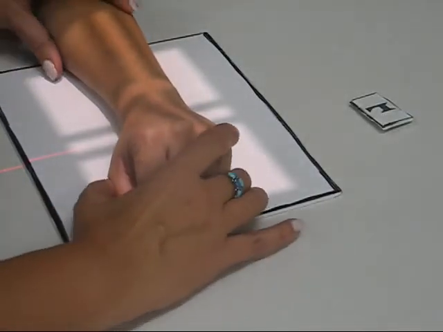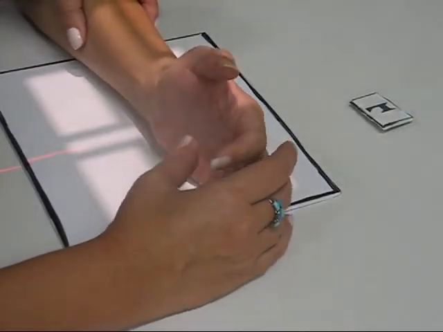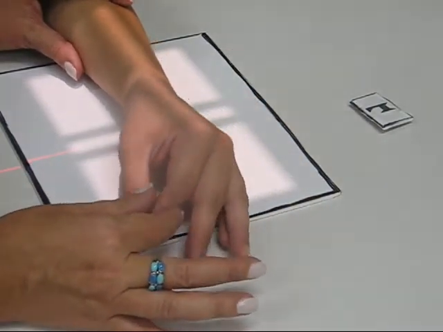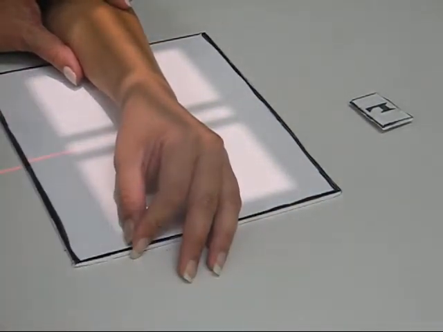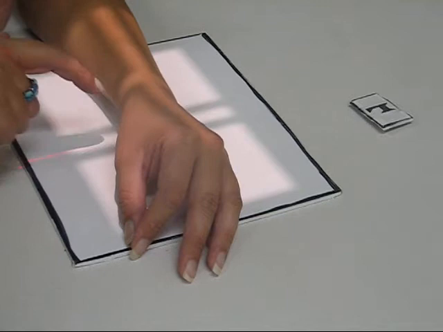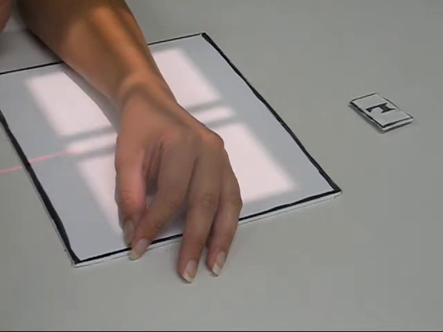So go ahead, open your hand, bring your fingers, touch these two fingers together, and let them fall on the cassette. Okay? You have a perfect oblique position of the wrist with a 45-degree angle to the image receptor.